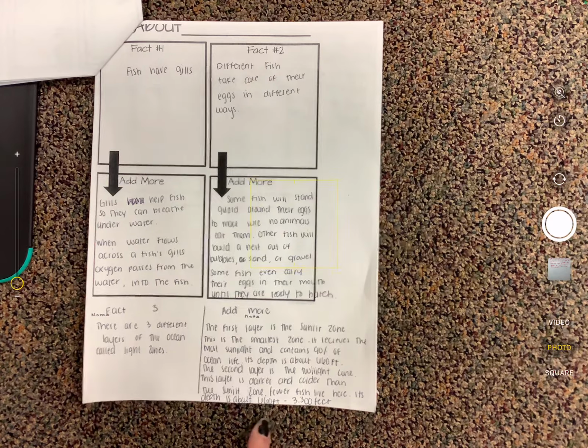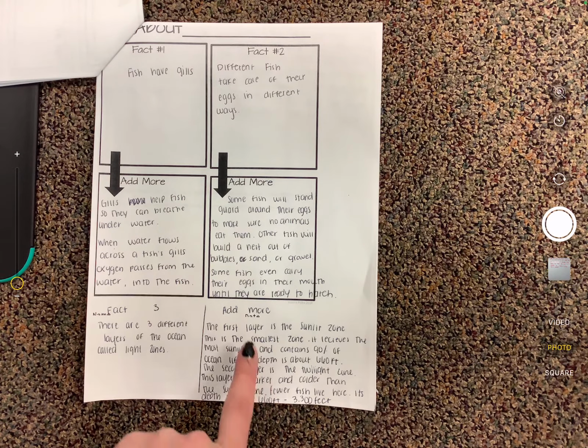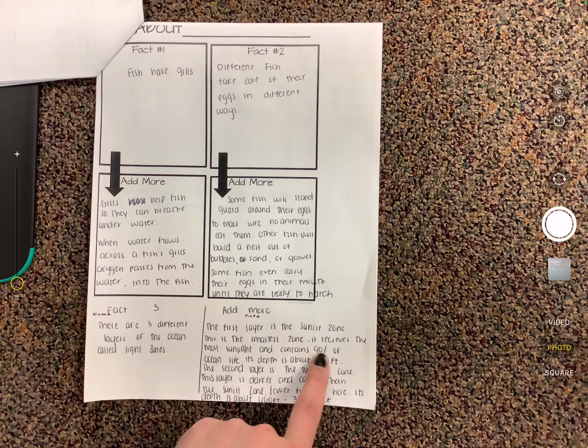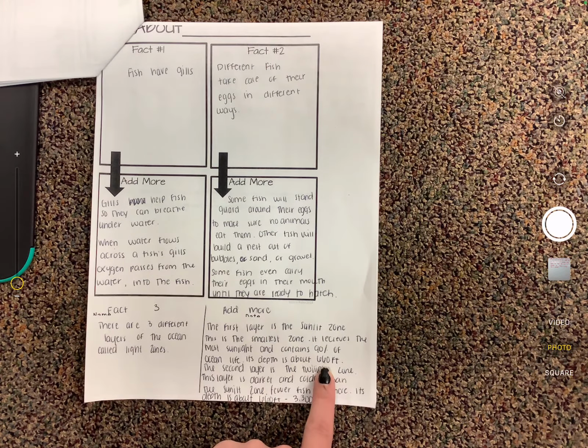And then lastly, I have this really big one right here. So there are 3 different layers of the ocean called light zones. So something I need to think about is what are those 3 different layers of the ocean, and what do they do? What is their purpose? What kind of fish live there? So I said the first layer is the sunlight zone. This is the smallest zone. It receives the most sunlight and contains 90% of the ocean life. Its depth is about 660 feet.